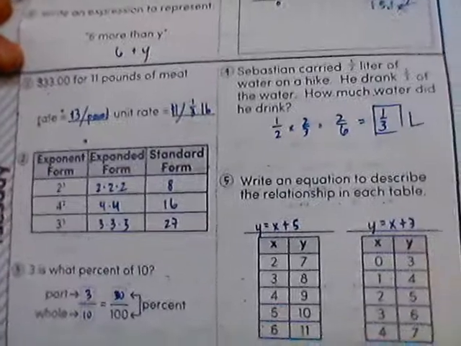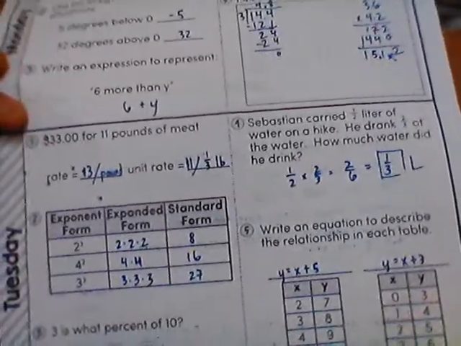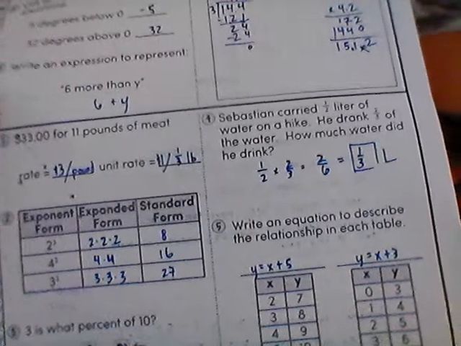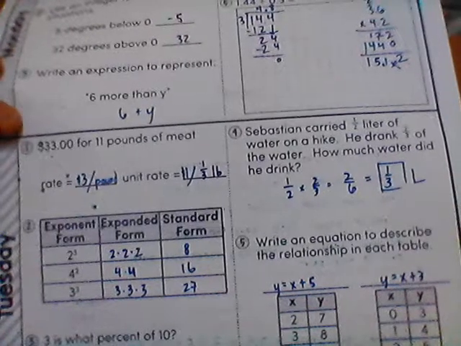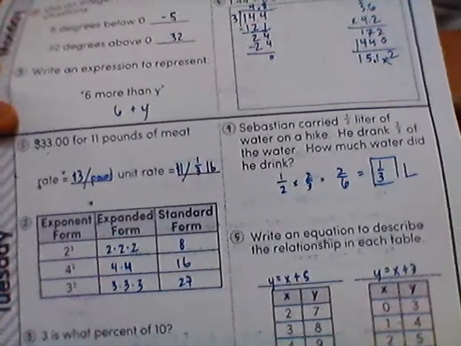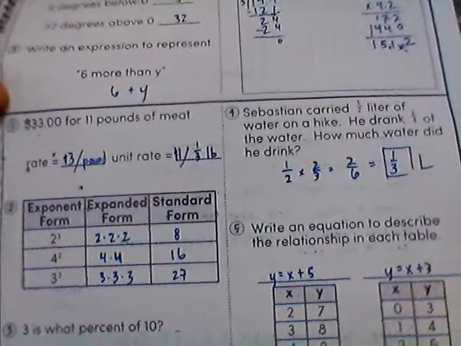Here we are. $33 for 11 pounds of meat. Maybe you know your multiples of 11, and you know right away that that is $3 per pound. That's our rate, and the unit rate, remember, is how much per $1. So for $1, you get 1/3 of a pound.